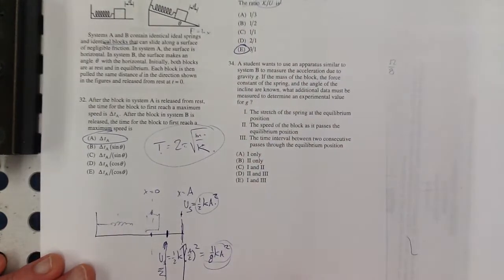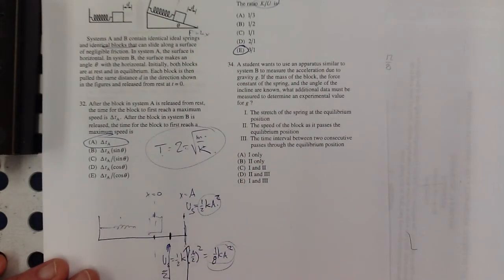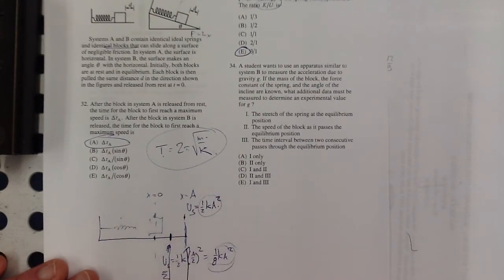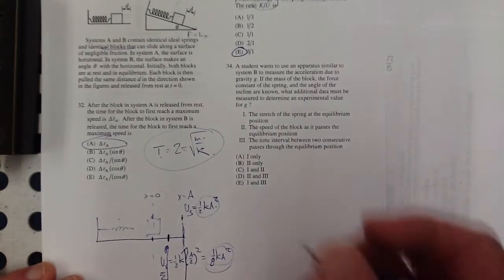I think there are different, maybe mathier ways you could get at that. But what we need to realize is that it's a quarter of what it was there, so the other 3/4 is kinetic energy.